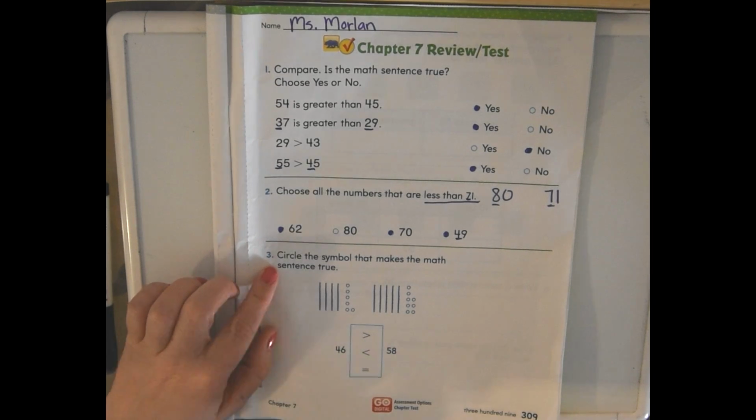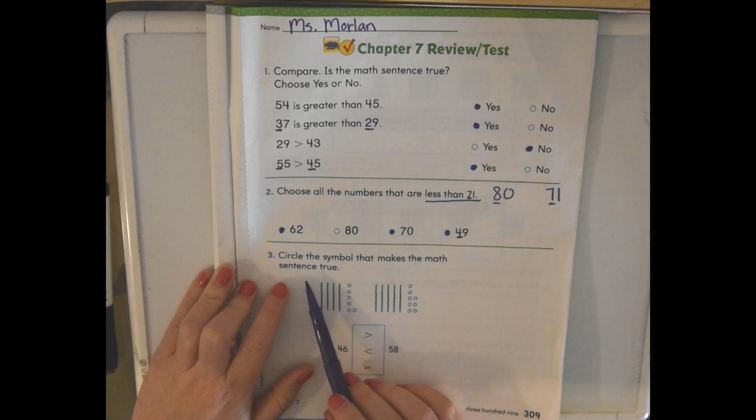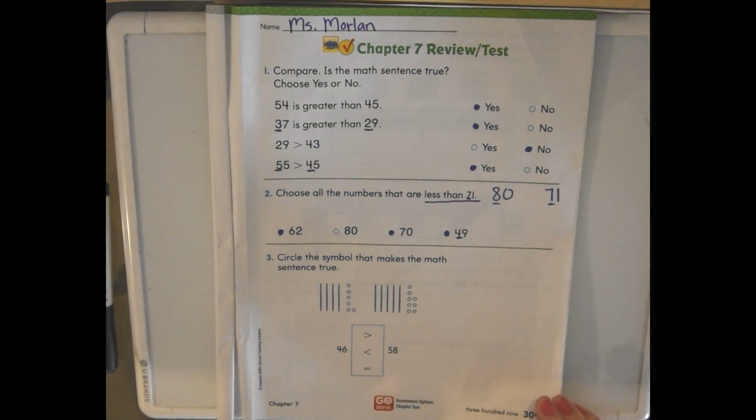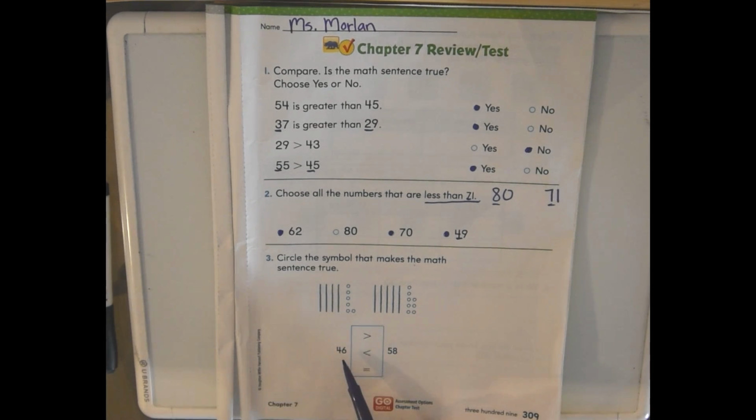Okay, now we're going to move on to number 3. Circle the symbol that makes the math sentence true. Okay, so we have to pick the correct symbol, right? And remember, this top one, that is greater than, right? Because the open side is towards the first number you would read. This middle one is less than, because the small closed side, the pointed side, is towards the first number that you would read. And then, of course, the last one is equal to.